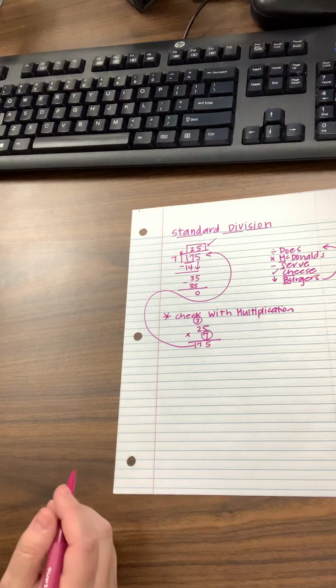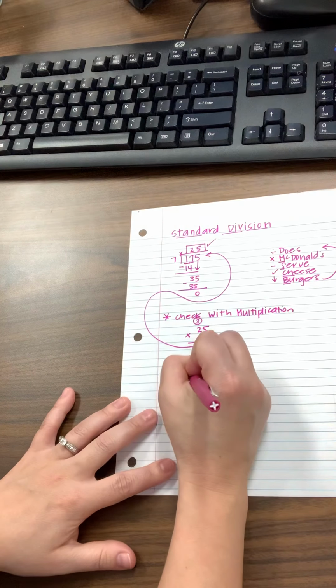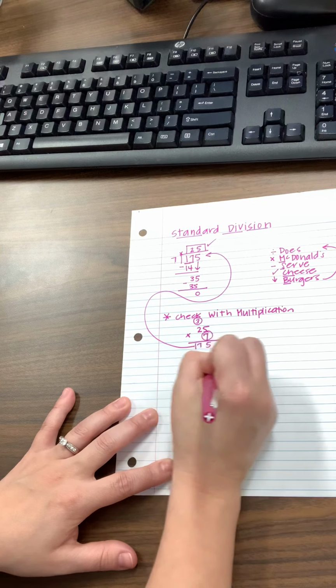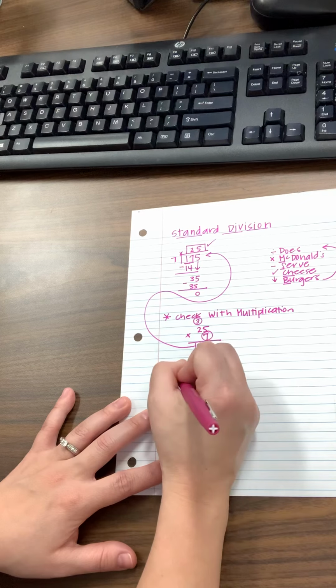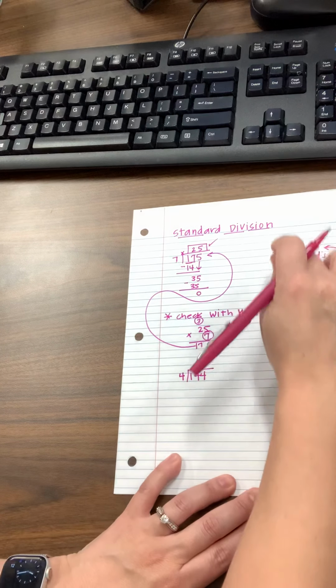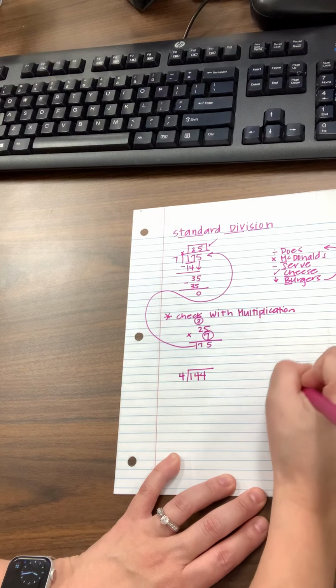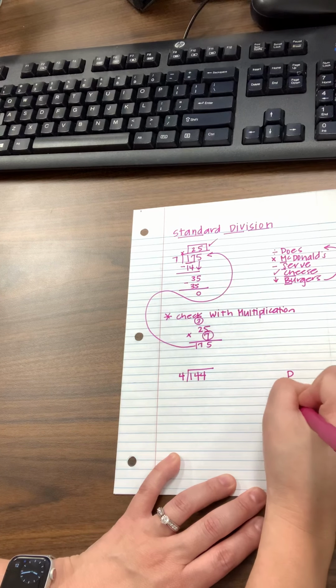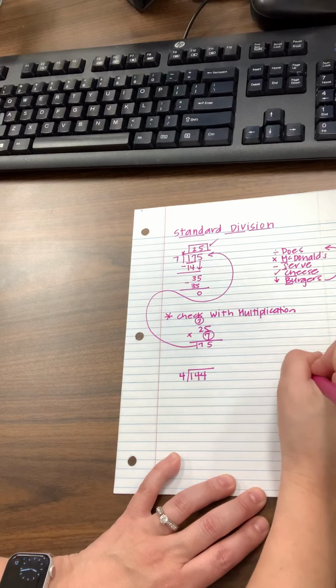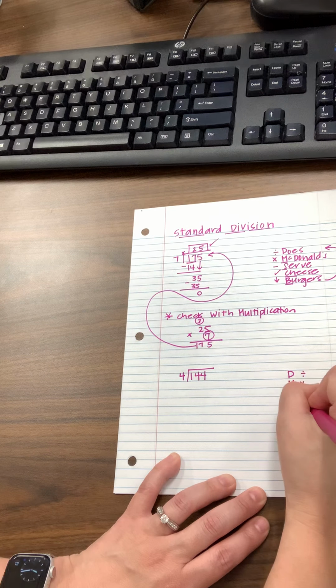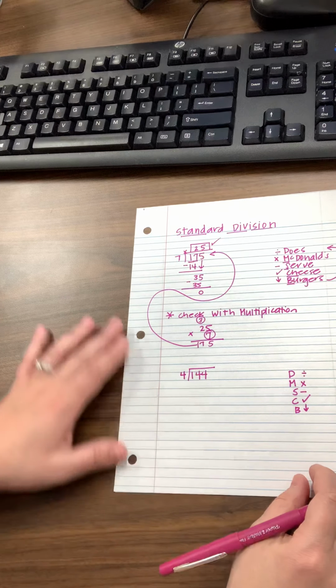Okay, let's try again with one more example. We have 144 divided by 4. This time I'm not going to write out the whole phrase, but just the letters. Does McDonald's serve cheeseburgers? Divide, multiply, subtract, check, and bring down.